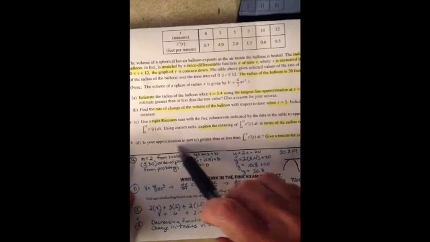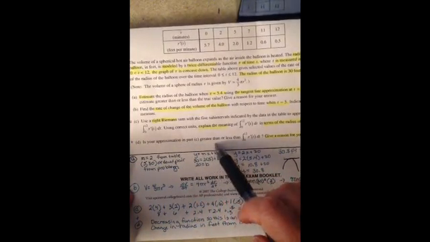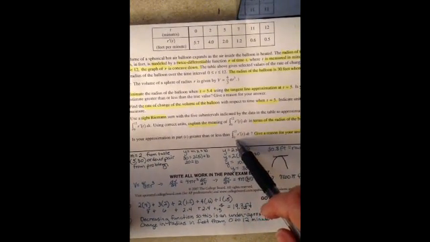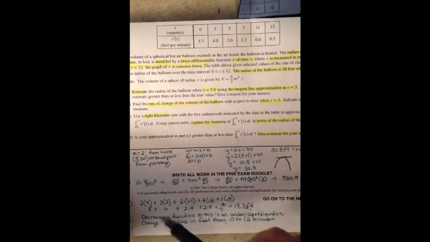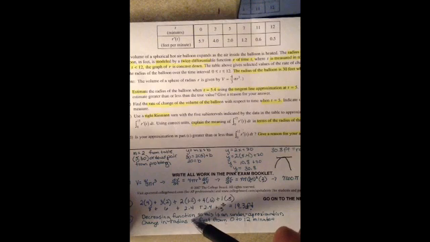And D asks is your approximation in part C greater than or less than the integral from 0 to 12? Give a reason for your answer. So it's a decreasing function. If it's a decreasing function, think how that looks. Your right value will be an under approximation of the actual, if you had a function rule to get the derivative.